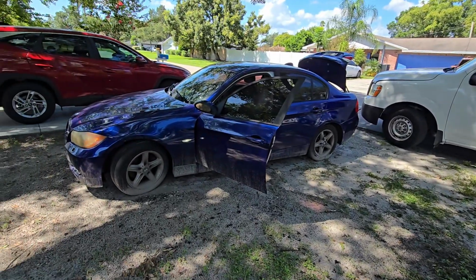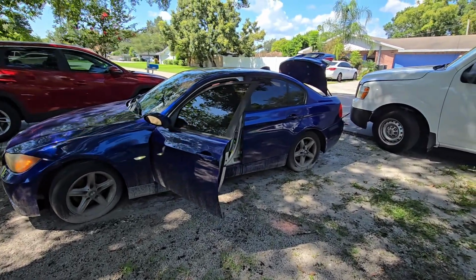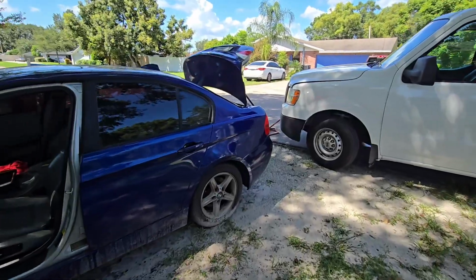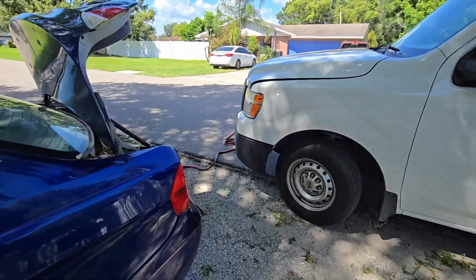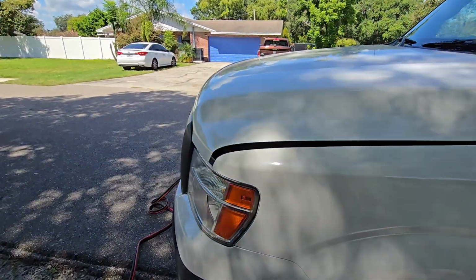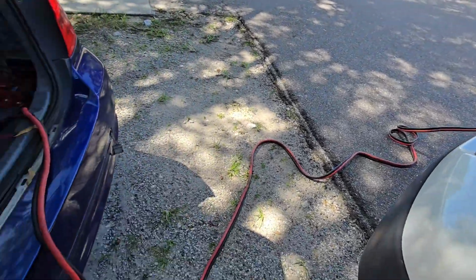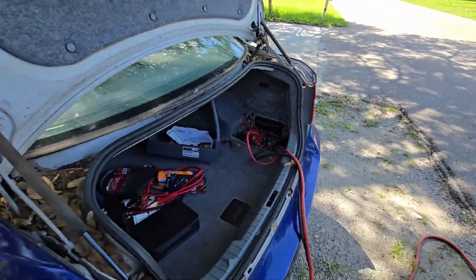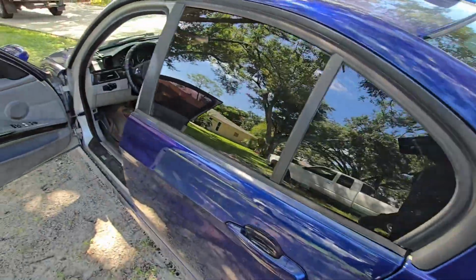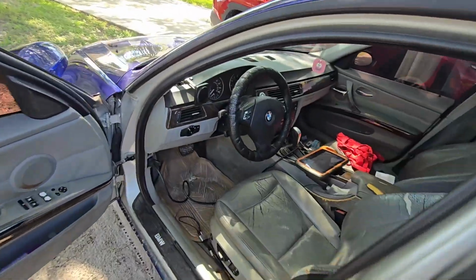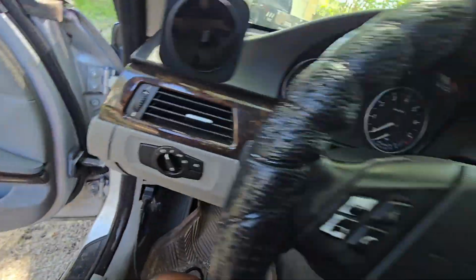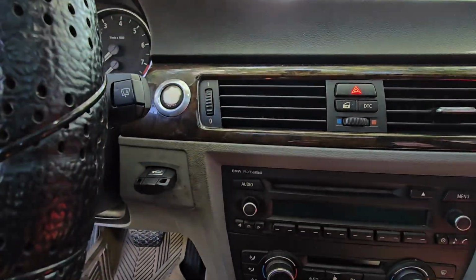LakelandCarKeys.com. We're currently working on a 2006 BMW 3 Series. It is all keys lost. I have my van running with the jumper cables hooked up to the battery, so we get constant 13 plus voltage. And the vehicle is a slot key.